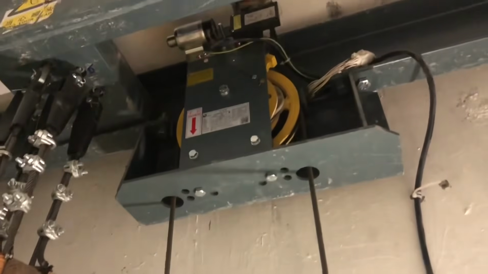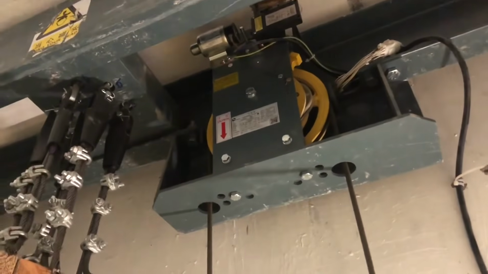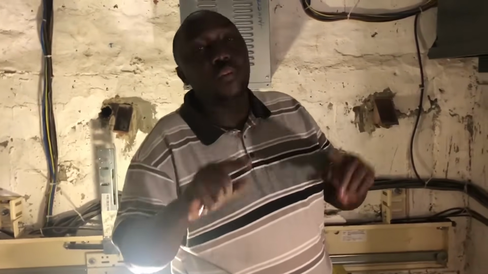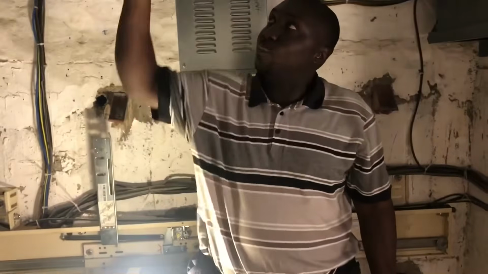It normally works in a two-way system. It is mechanical and electrical. It can engage mechanically, and it switches off all the power to the motor. This is the motor, yes.